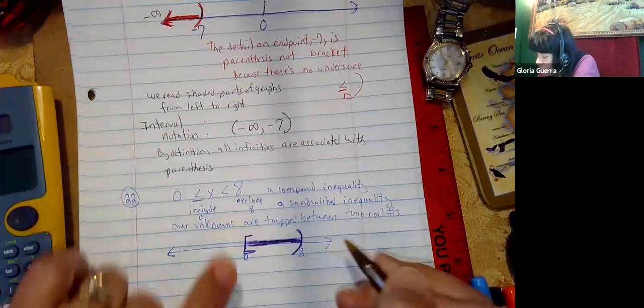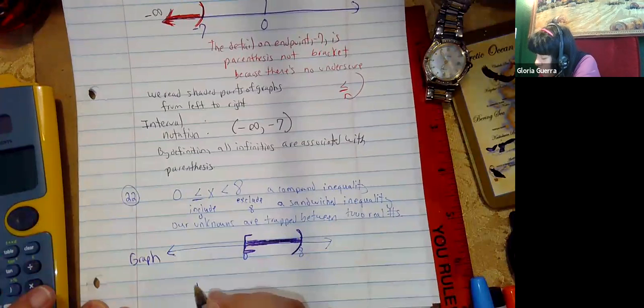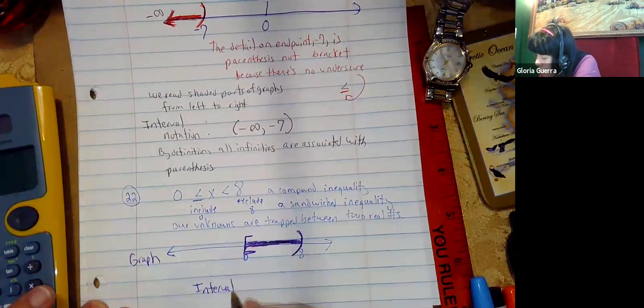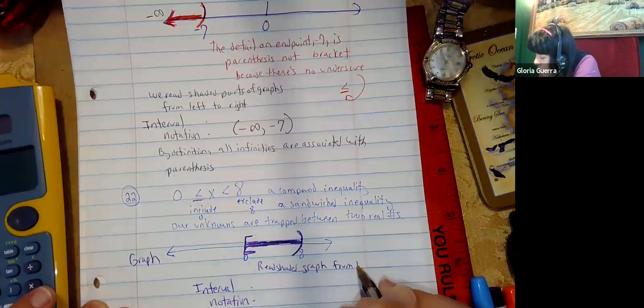So there's your graph. And then remember that your interval notation, you're reading your graph, you read the shaded graph, again, from the left to the right.